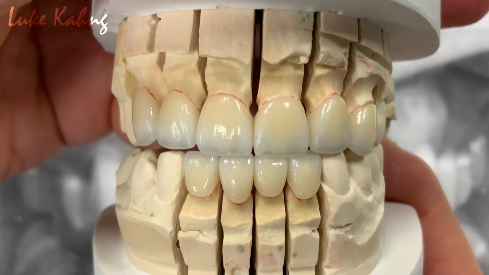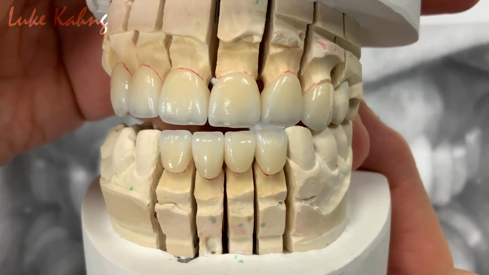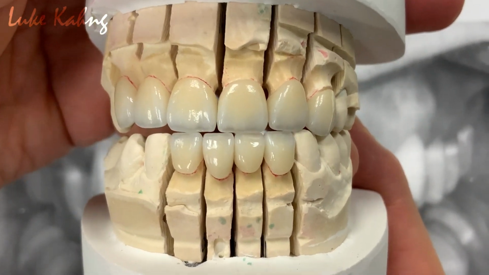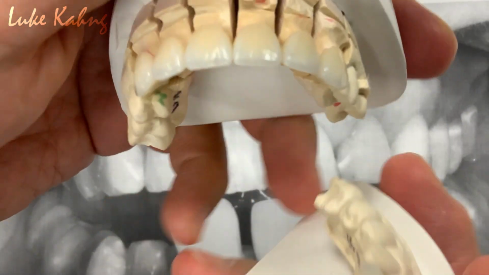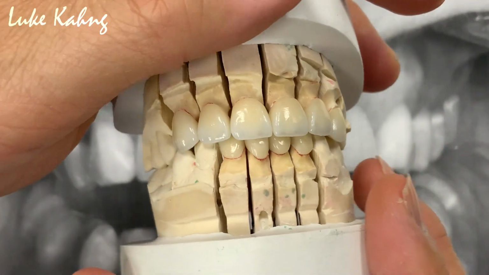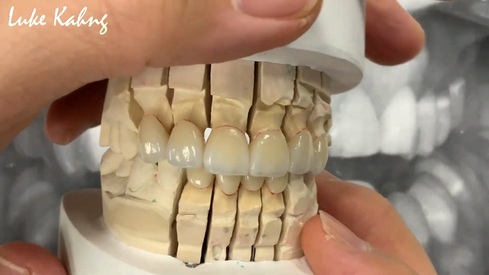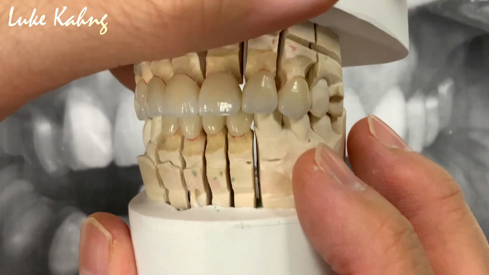So I would like to share with you guys that in order to make these beautiful aesthetic cases, it's not only the color and shape and contour. I would like to talk all about the design of the cases. Okay, it's a couple minutes, so stay tuned.